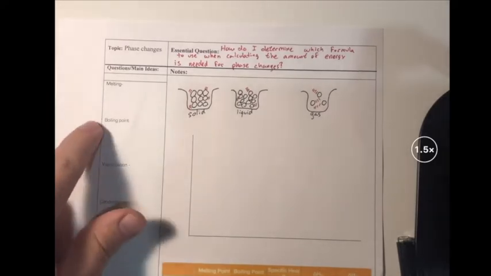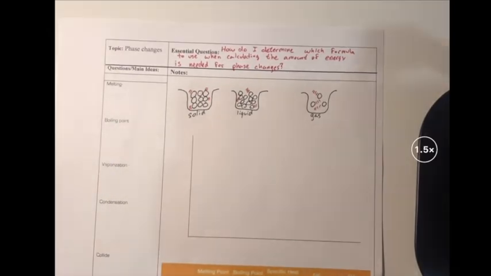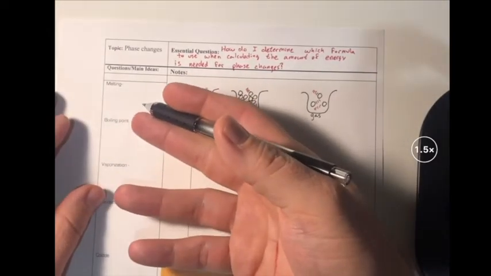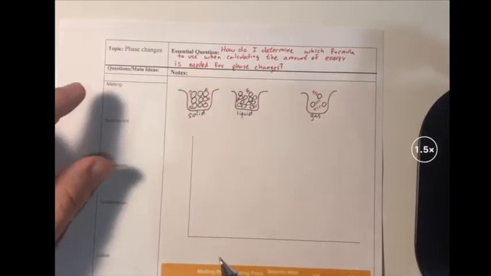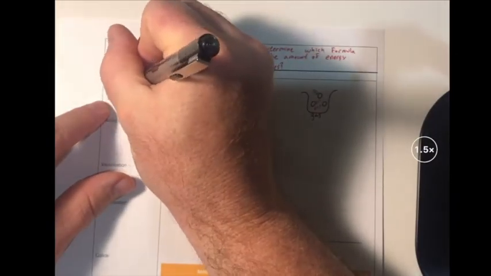All right. So we have melting. I want you to illustrate what you think melting would be like. What would it show? I'll give you an example for the first one. The other ones you have to do on your own. So we have melting. I would think it would be like an ice cube.